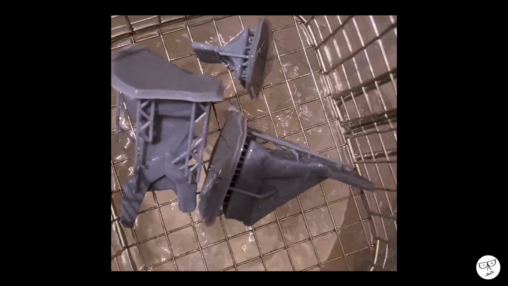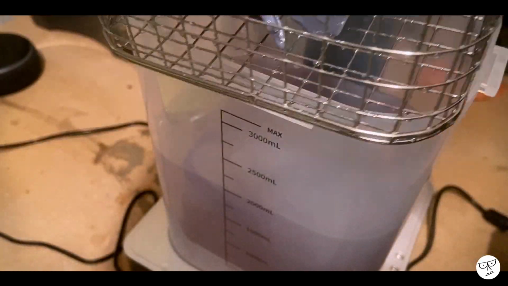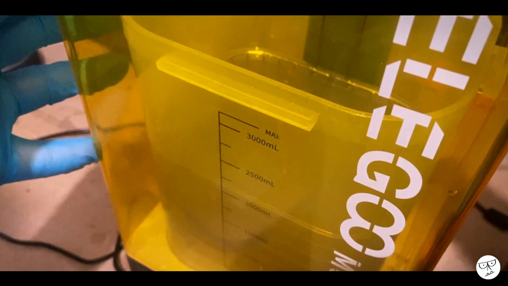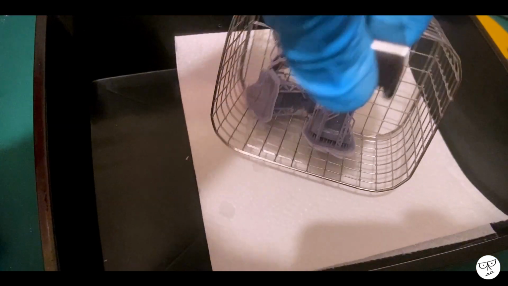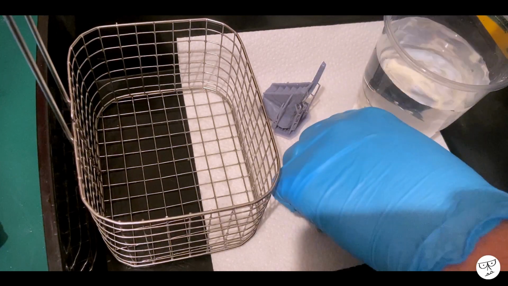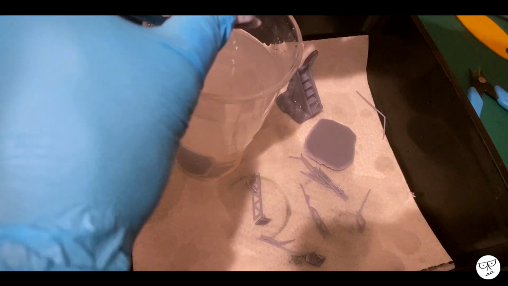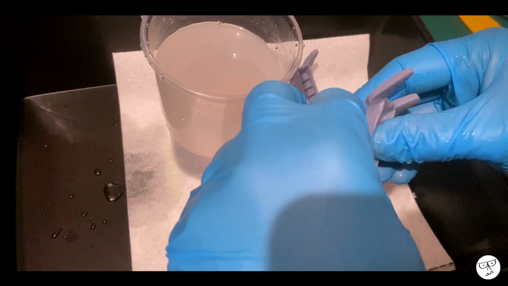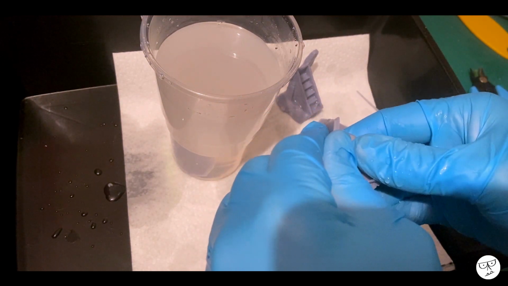And then we'll give them a quick wash in some IPA, and then we'll put them into the cleaner. This is the process you have to go through when you resin print things. So we'll take them out. They've all got these little supports on, so we'll drop them in some warm water, and the warm water just softens all of the supports so we can take them off. So they just pull off really easily.